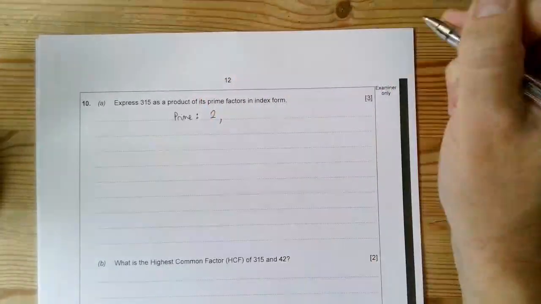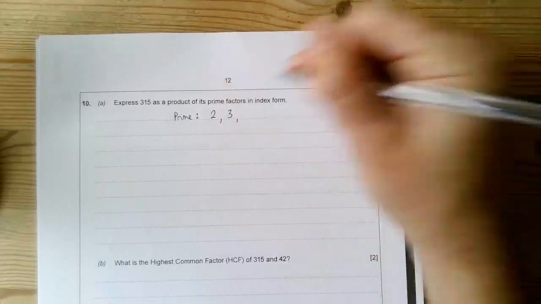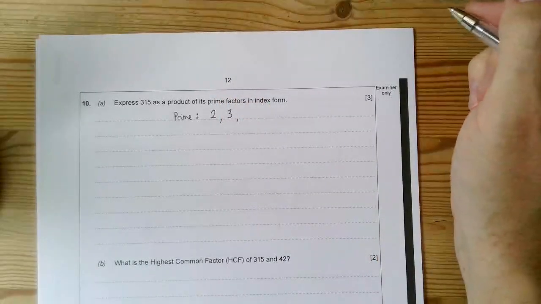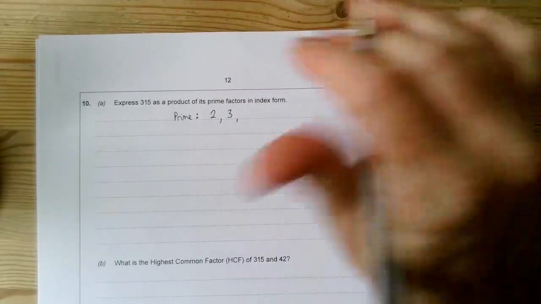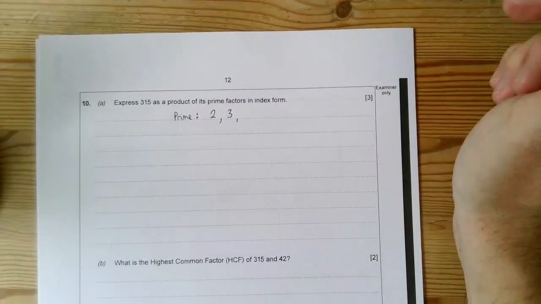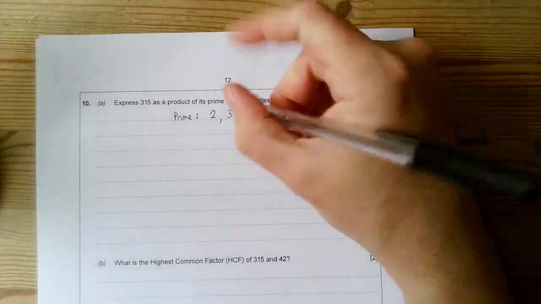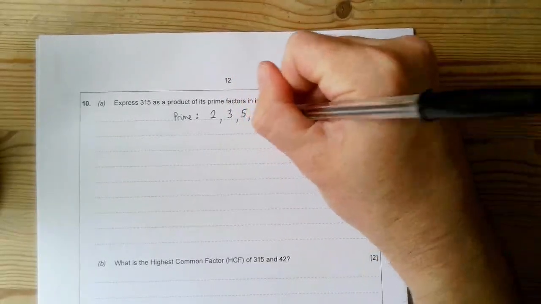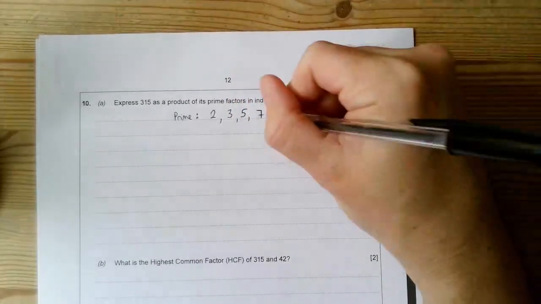But 2 is because only 2 and 1 go into 2. 3 is because only 1 and 3 go into 3. 4 is not because 2 goes into it. In fact, all even numbers have 2 go into them, so I'm not going to write down anything that's in the 2 times table again. 5 is, 7 is, 9 is not because 3 times 3 makes 9.